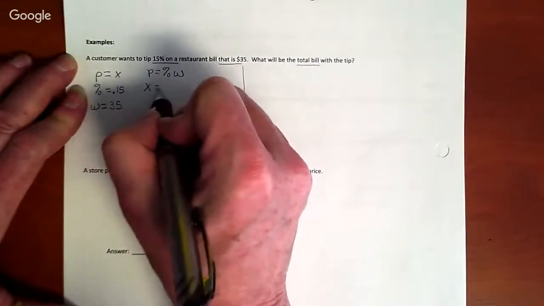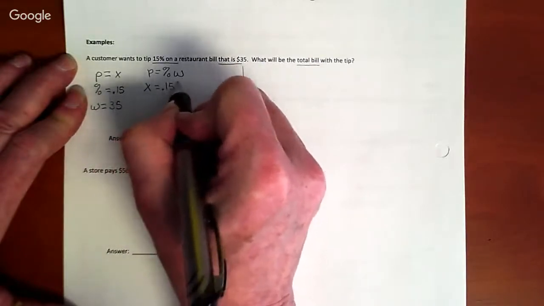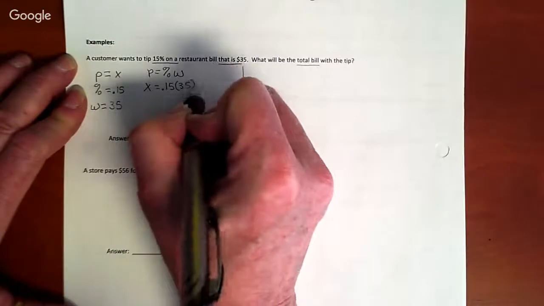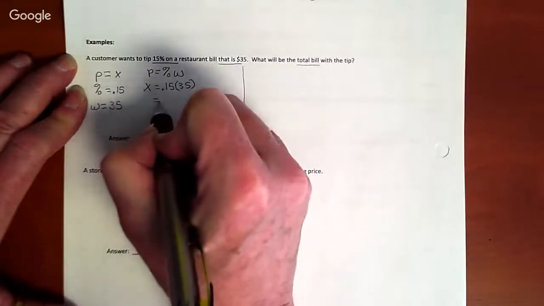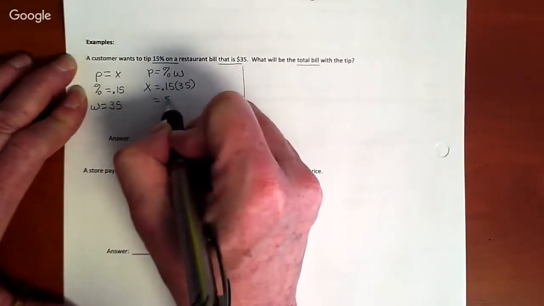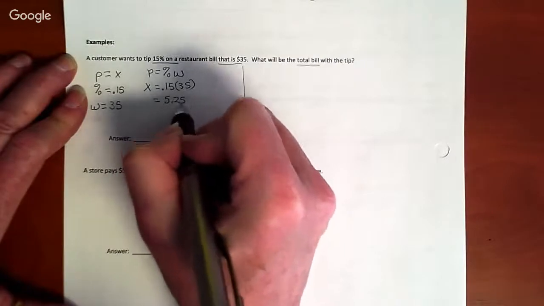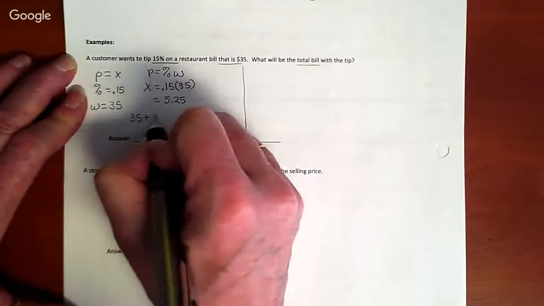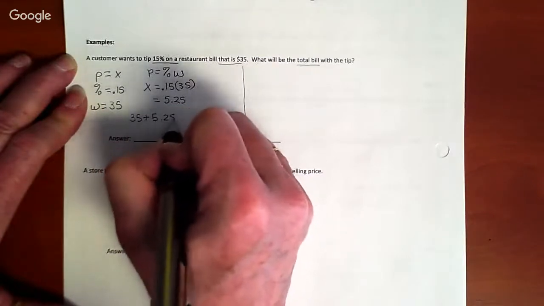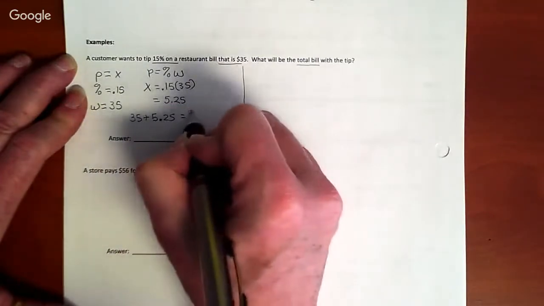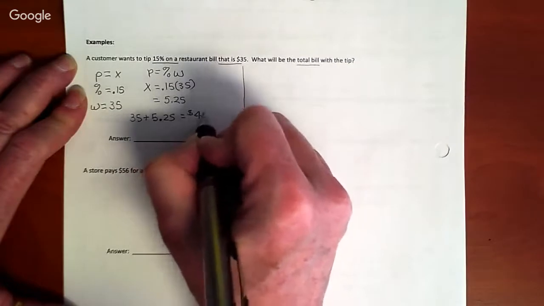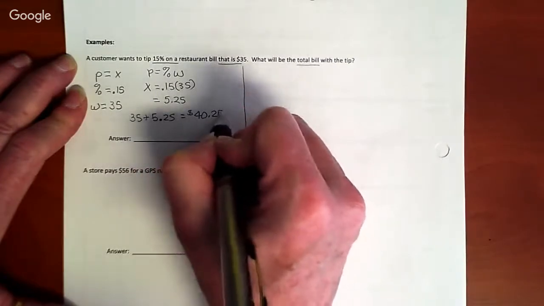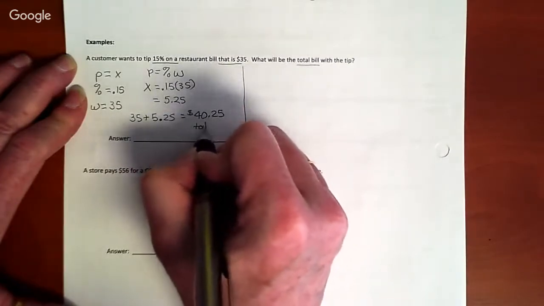So X equals 0.15 times 35, which equals $5.25. So we add those two together, 35 plus 5.25, which equals $40.25 for the total.